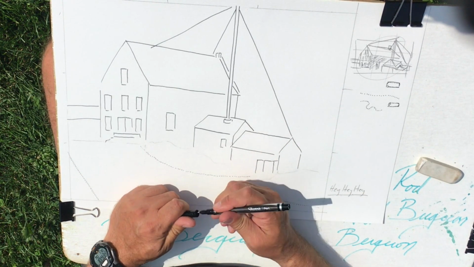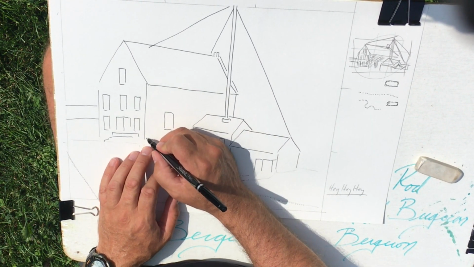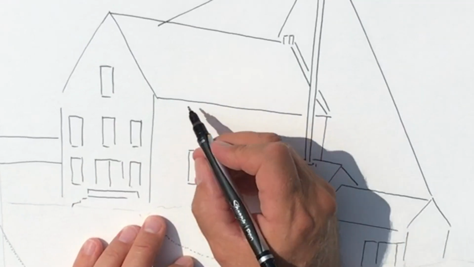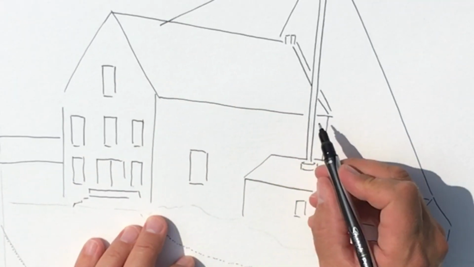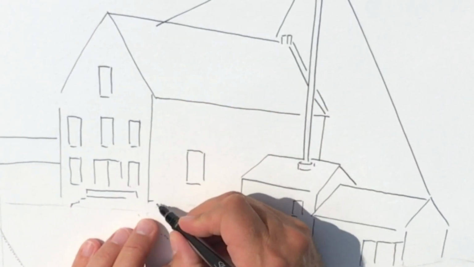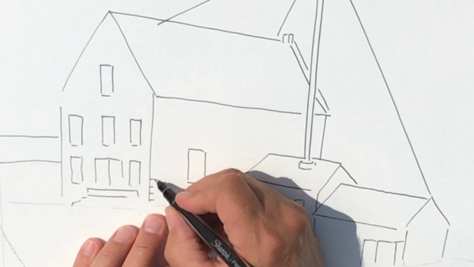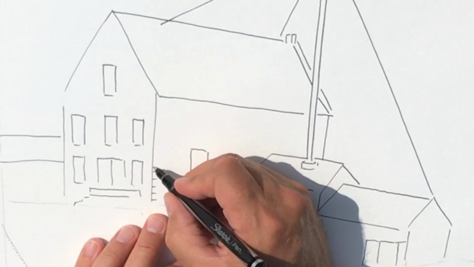So how it is that I'm going to make this into stone is I'm going to think that this line right here is pretty important. Okay, so I'm going to keep all this stone on the corner here going on that same sort of angle as this.